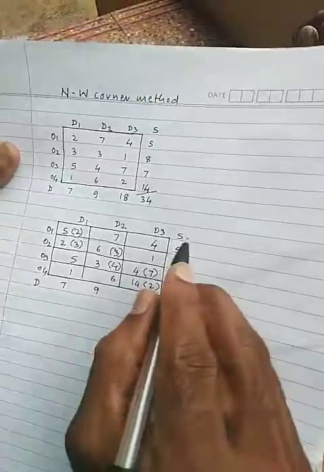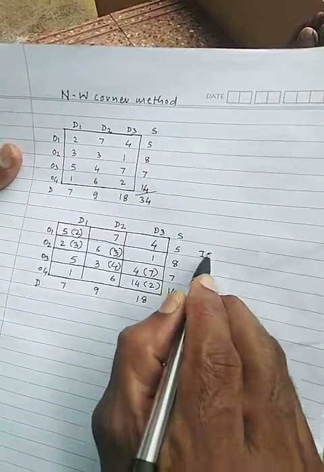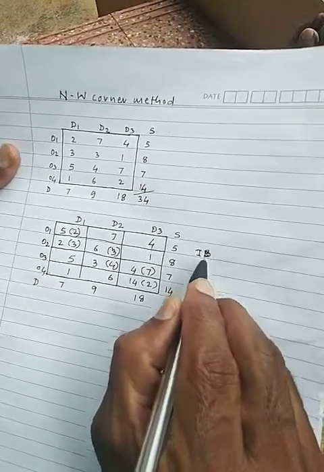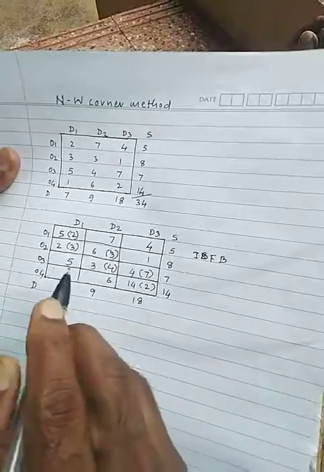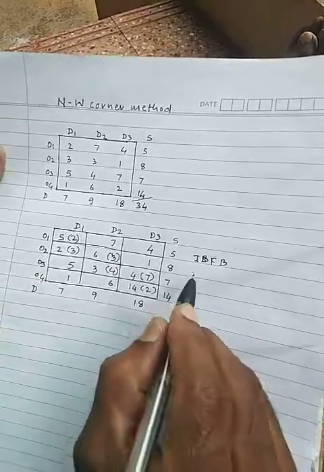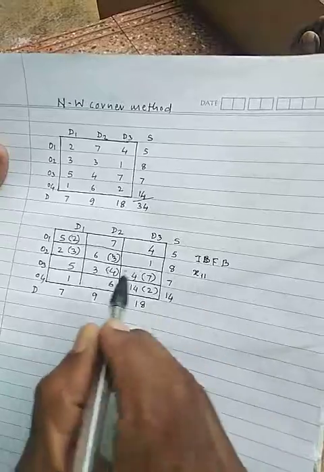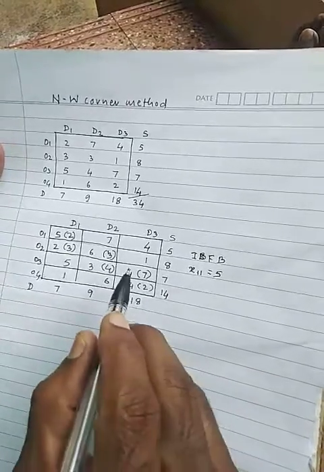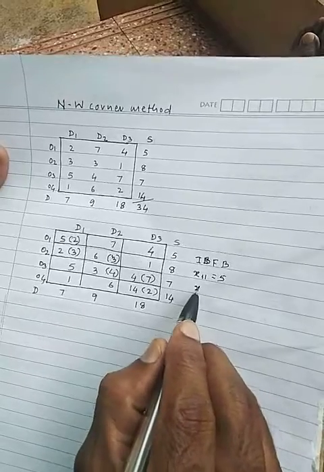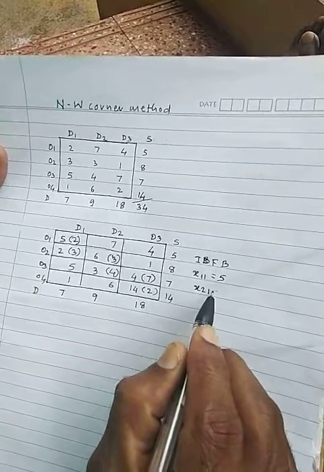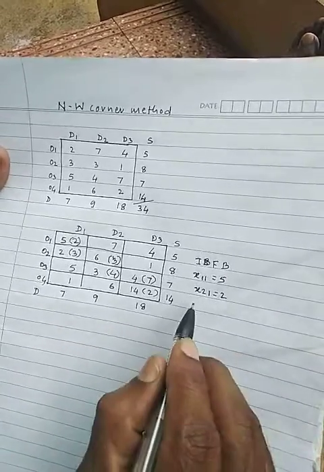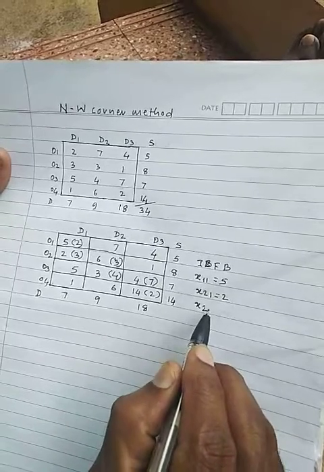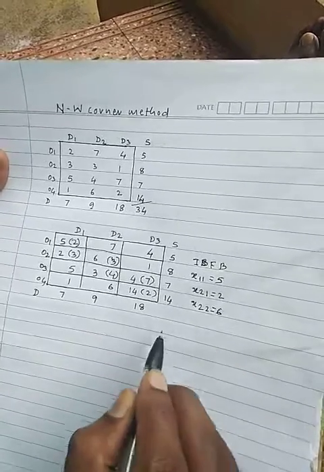Then the initial basic feasible solution is, see here: x11, meaning first row first column, is equal to 5. Next, second row first column is 2. Then second row second column is 6.